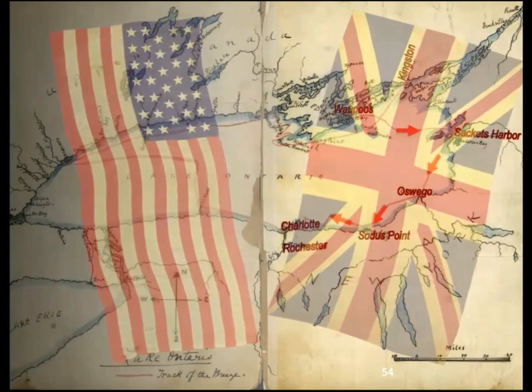Well, as we know, the war between Britain and the US did not happen, but diplomatic relations between the 2 countries would remain strained until well after the end of the American Civil War.